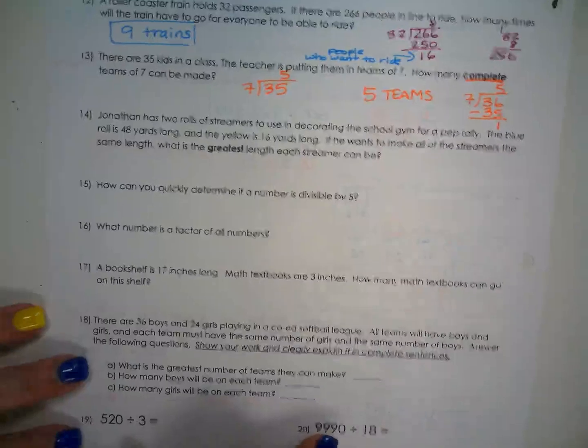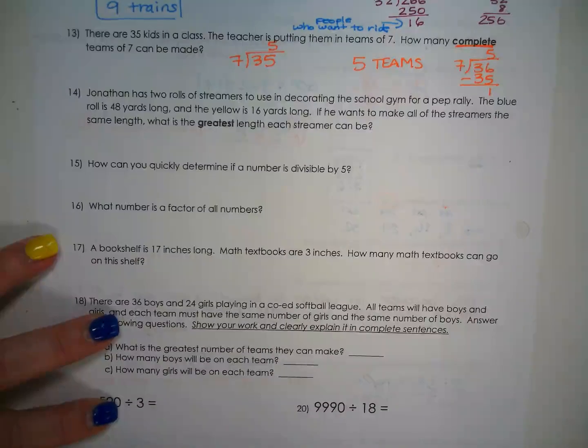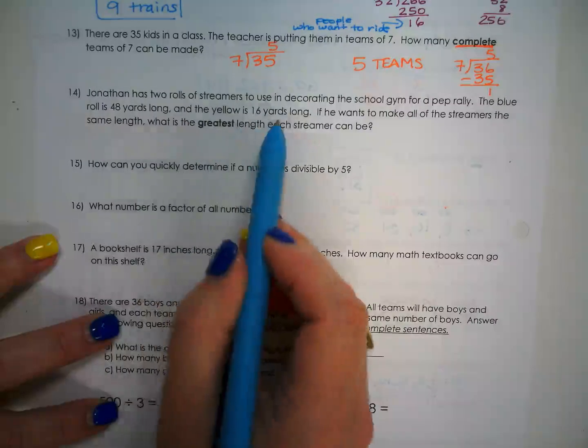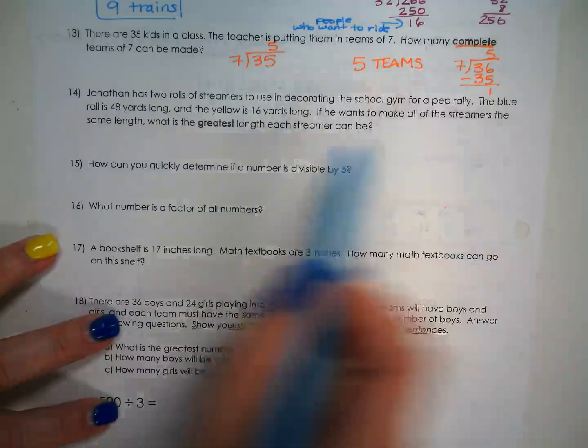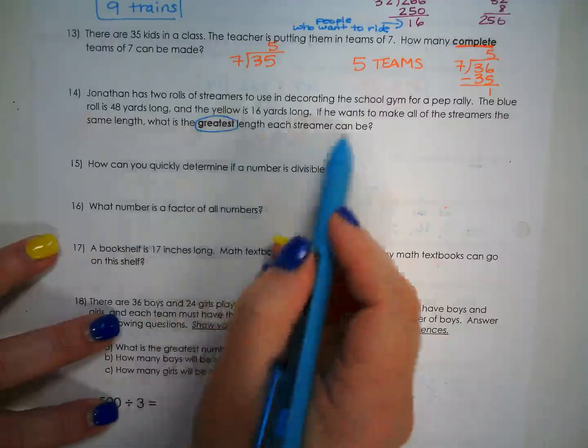All right, in question number 14, it says that Jonathan has 2 rolls of streamers to use in decorating the school gym for pep rally. The blue roll is 48 yards long, and the yellow is 16. If he wants to make all of the streamers the same length, what's the greatest, this is our big word here, length each streamer can be?